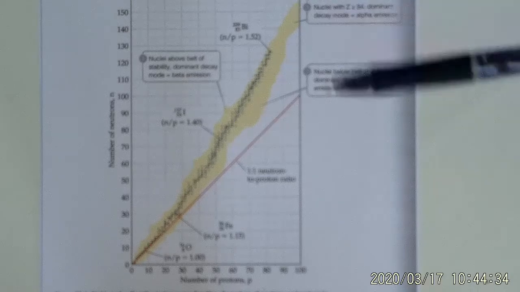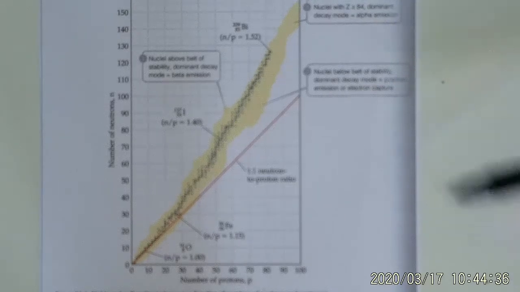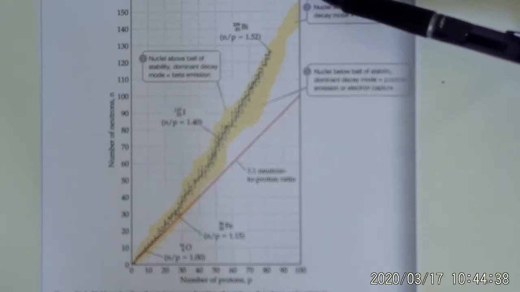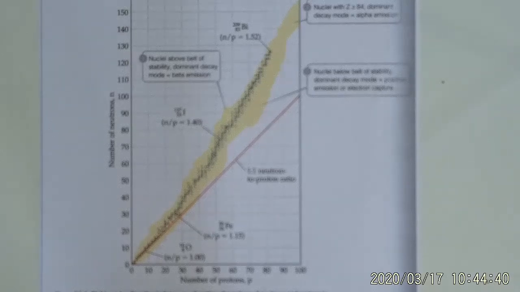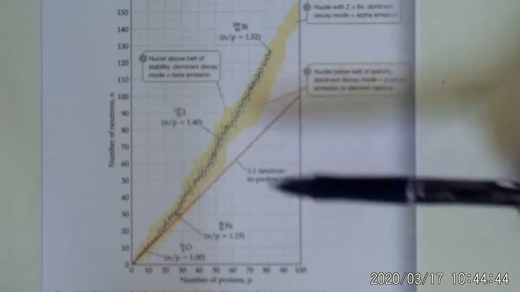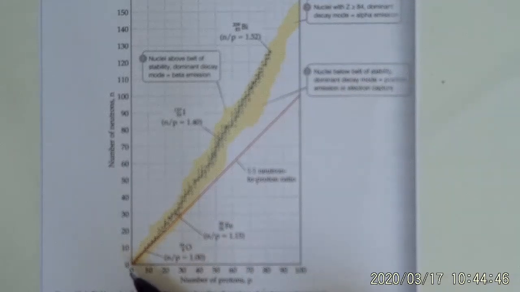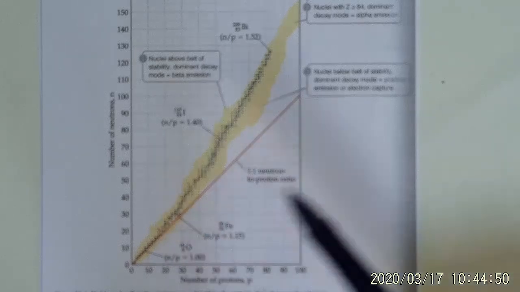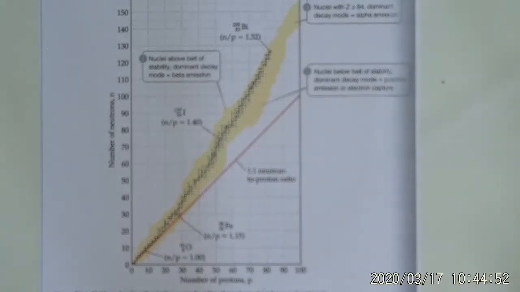There is a theoretical island of stability much further out, but we have no elements in that area. So these are all the known elements. So anytime your proton number is less than 20, you're going to be looking for stability at a neutron to proton ratio of 1.